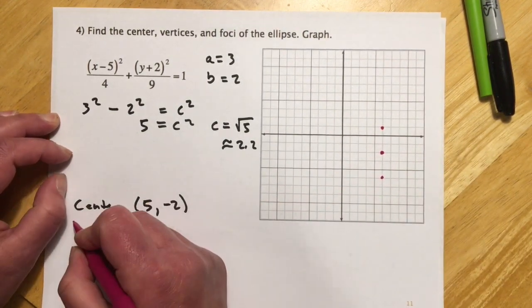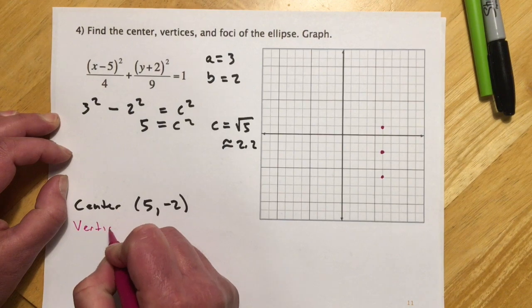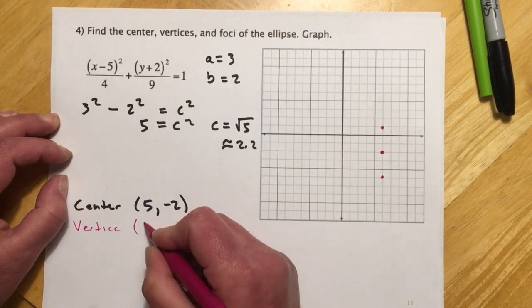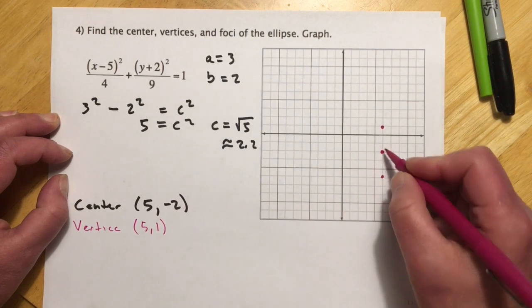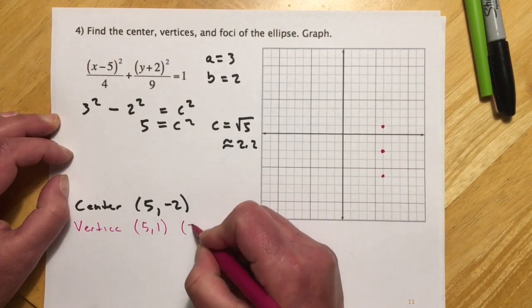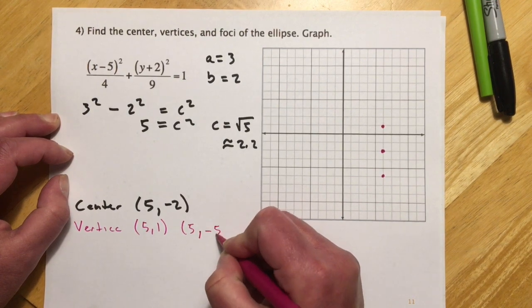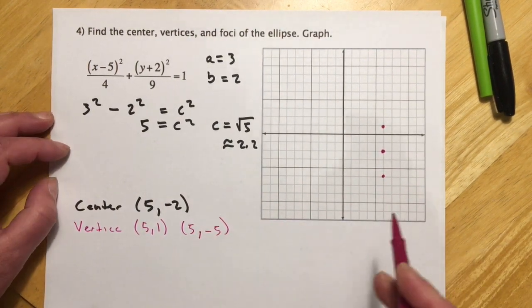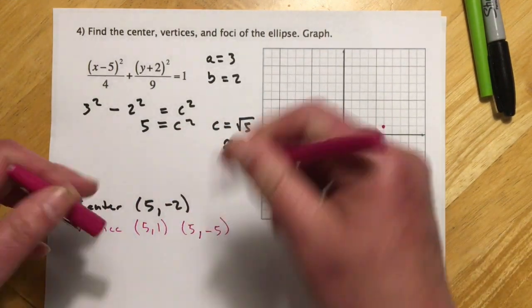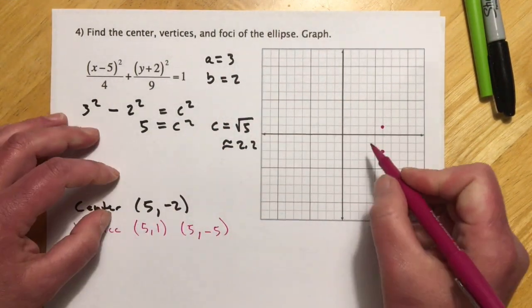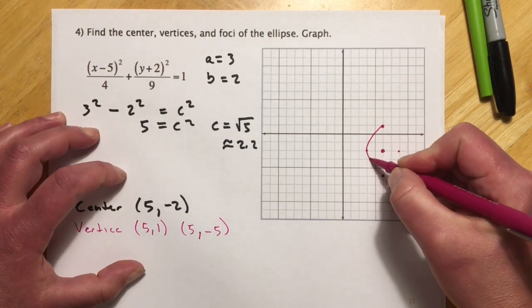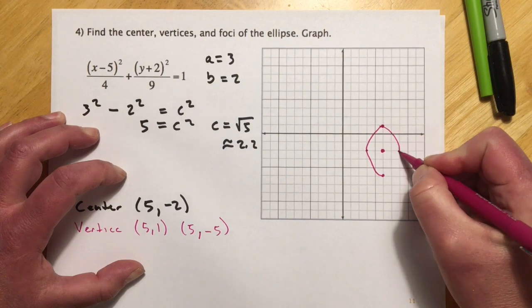And so right there, I grab those vertices. So this looks to be (5, 1) is the first one. And then (5, -5). And then the minor axis is 2, so we'll put this here, and then that defines the ellipse.